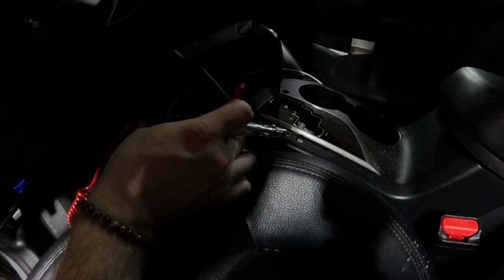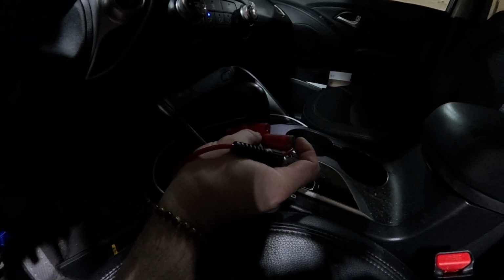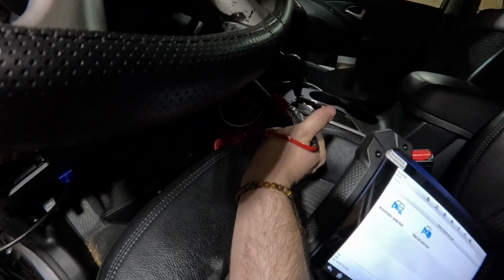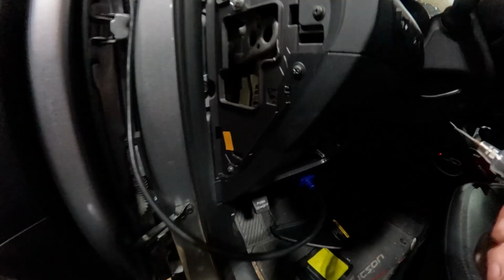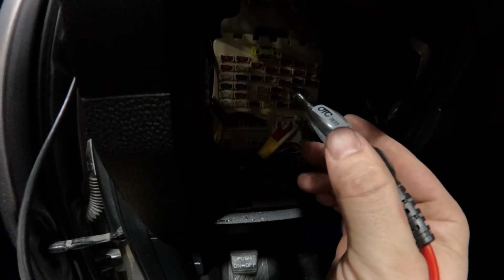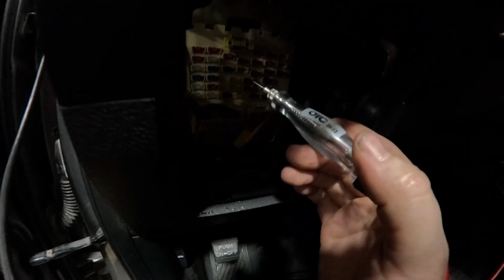I just got my little power probe cigarette lighter adapter in here, and got it hooked to battery ground. If it touches power, it's going to light up. So if we just go into the fuse box, at least that's just a random fuse, it's going to light.